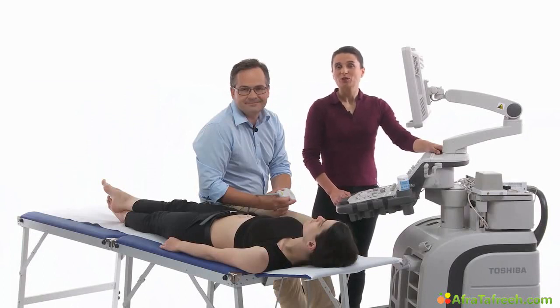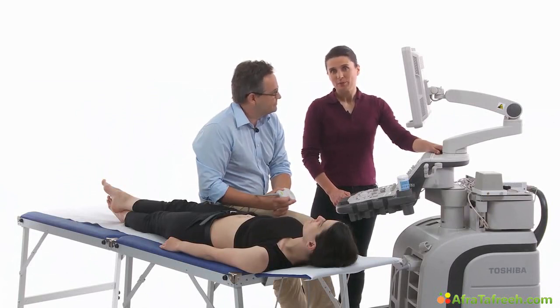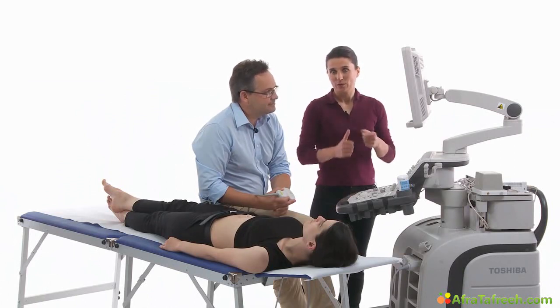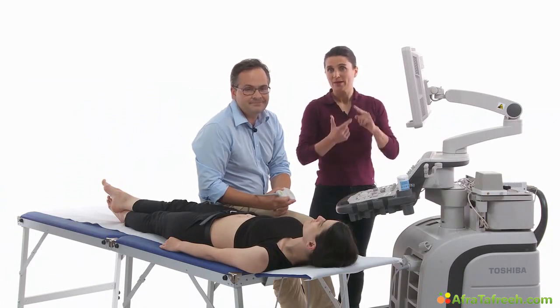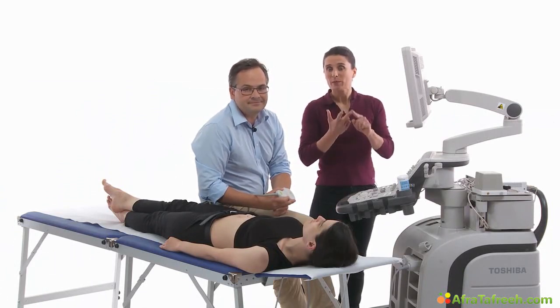Of course, we want to get good results with our ultrasound scan. To be able to thoroughly assess all the organs, it is important to have an optimal picture. We need the right frequency, the right gain, the right depth of the picture, and the right focus.